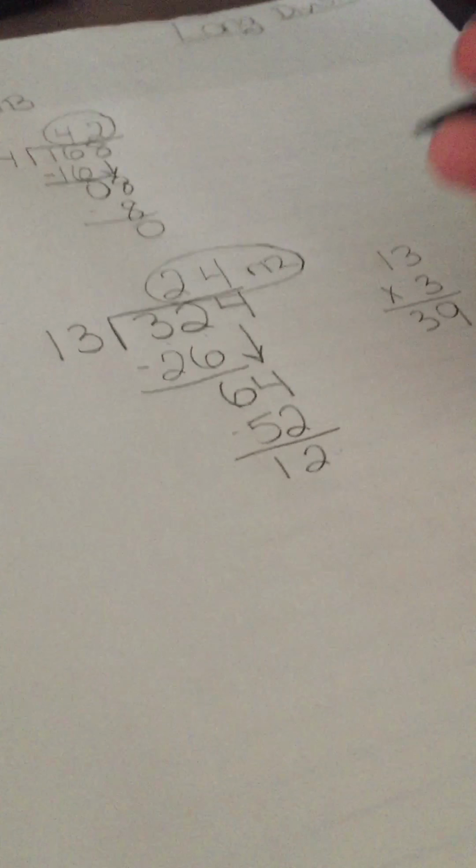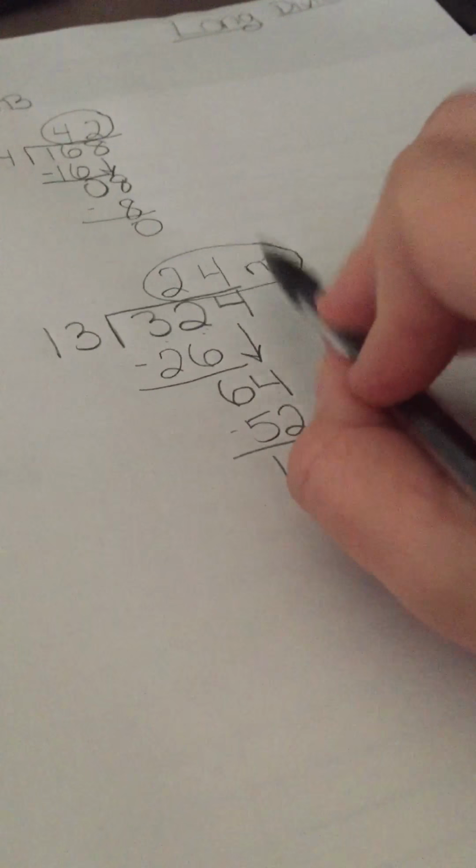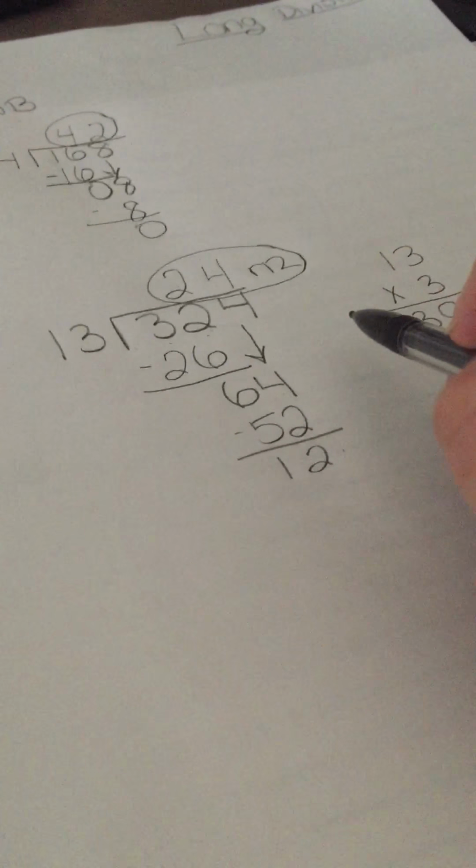You know that you are on the right path if your remainder is smaller than the number you were dividing by.